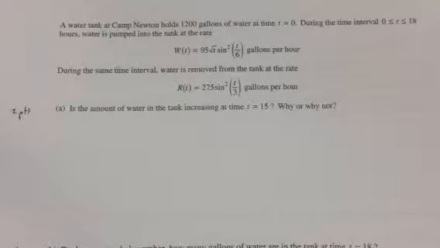Jennifer, you have a question? Yes. Does everyone have their calculator in radians? That's a good question. That reminds me of a joke. Do math majors get a degree or do they get a radian? Very nice. All right, so back to the problem.